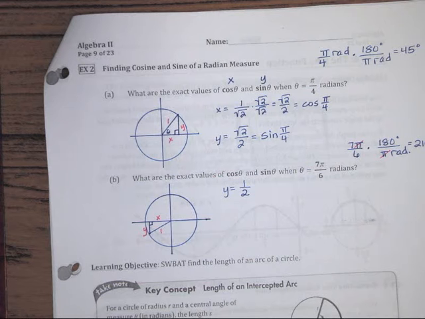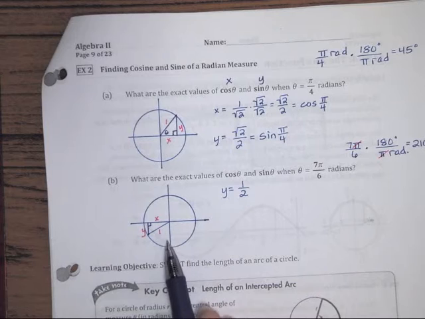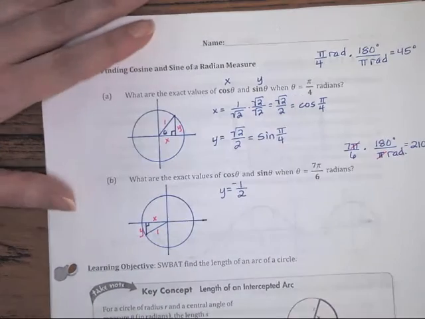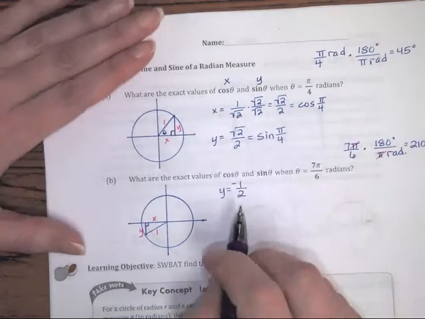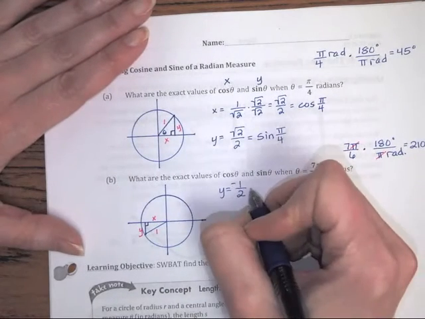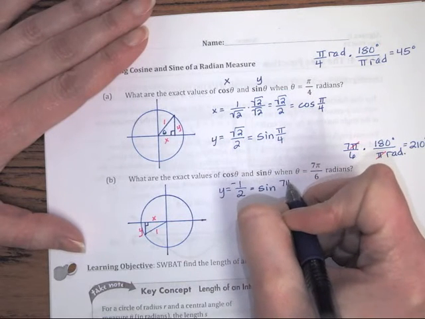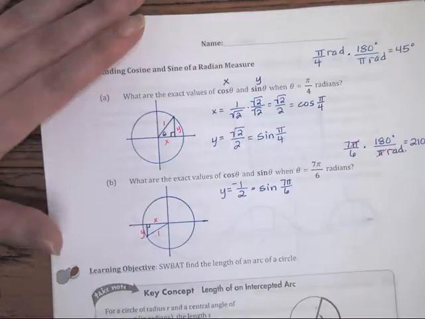Now, let me ask you. When we're not in quadrant 1, we start to have to think about the sign of our X and our Y values. Is this going to be positive or negative? Negative, because we are down here below. So Y equals negative 1/2. And Y happens to go with the sine. So this is the sine of 7 pi over 6.